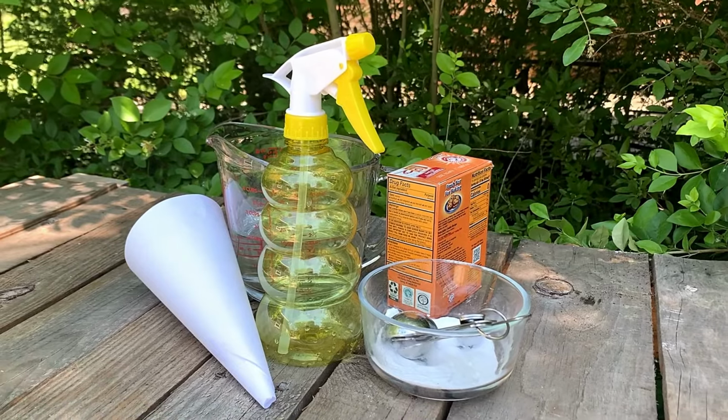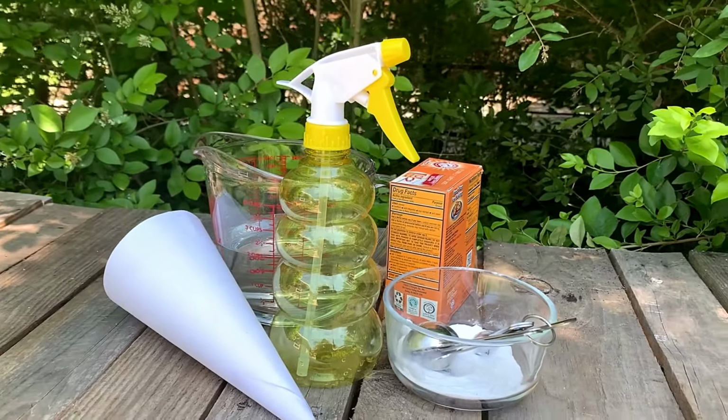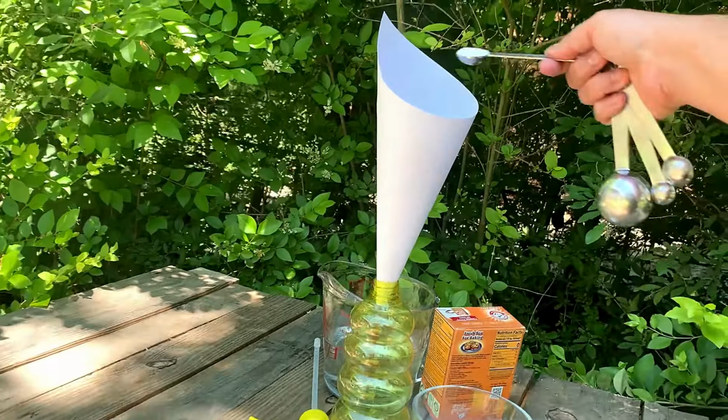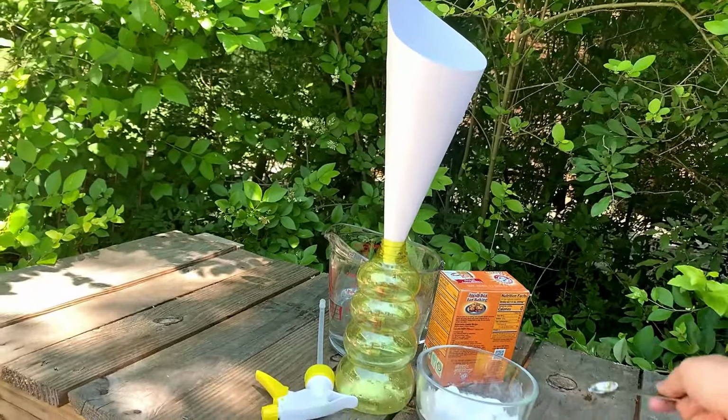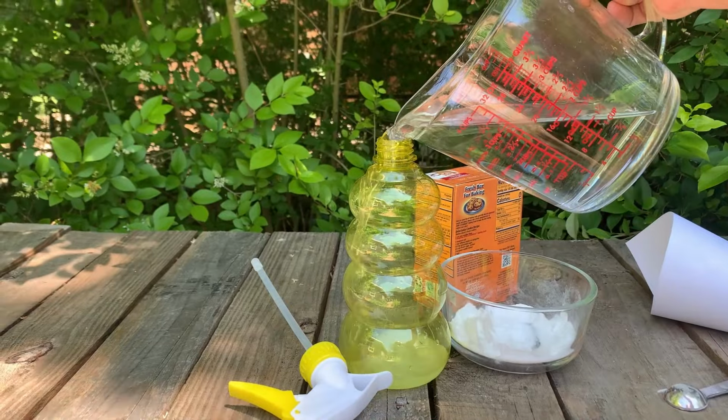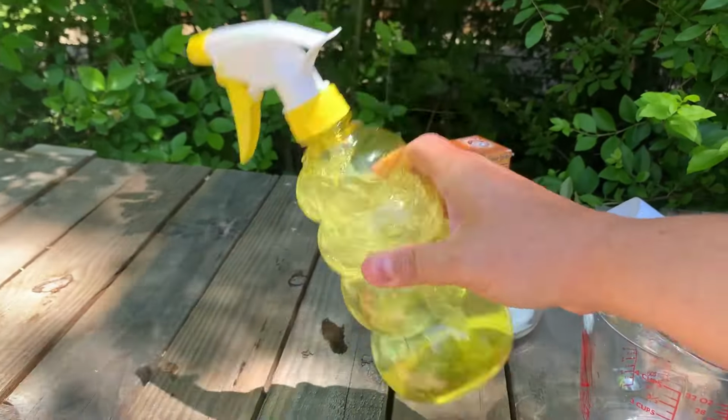A homemade fungicide solution can easily be made from ingredients you probably already have at home. I have added just 1/2 teaspoon of baking soda to 16 ounces of water. After shaking the mixture, you can apply it to your plants.